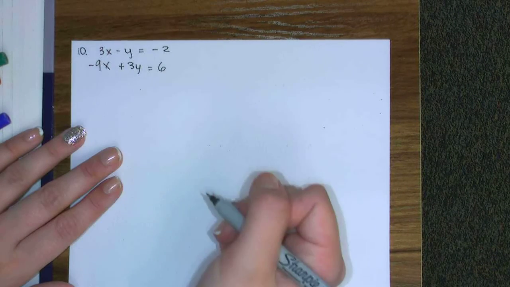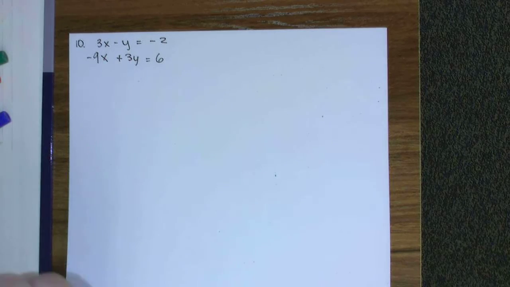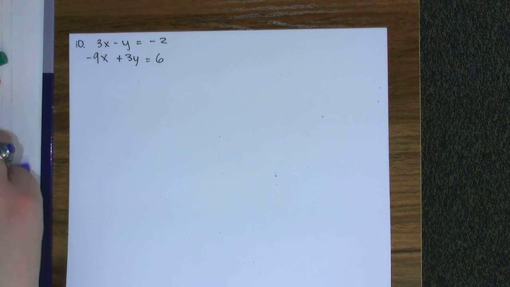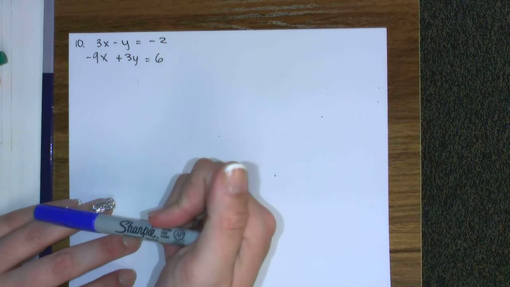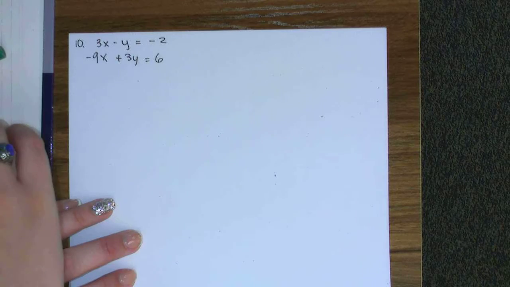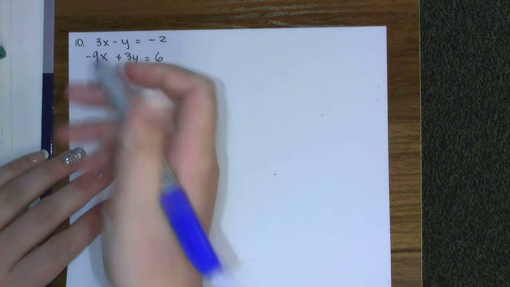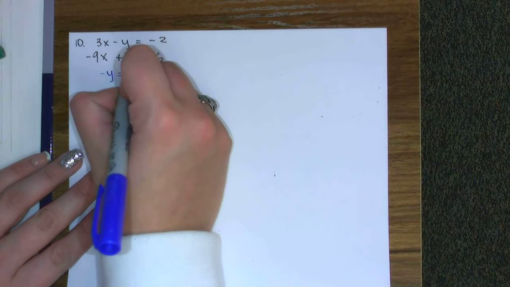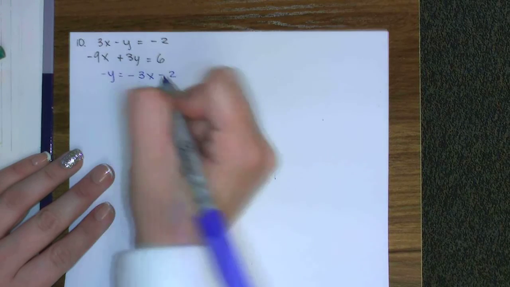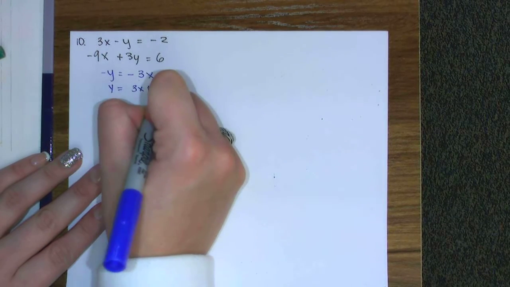Alright, so with this one, again, it really doesn't matter which variable I pick to get rid of. However, if I use this y here that's by itself, it might make my life a little bit easier, so I won't end up with a fraction. So negative y is equal to, I'm going to move this 3x over, negative 3x minus 2, divided by the negative, y is equal to 3x plus 2.